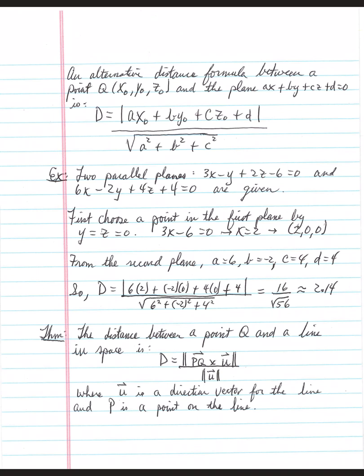2 parallel planes. Now notice, if you multiply this equation by 2, you get exactly the second one. So we're going to find the distance between 2 planes. First, choose a point in the first plane. Again, it's very easy to let two of your three variables be equal to 0.